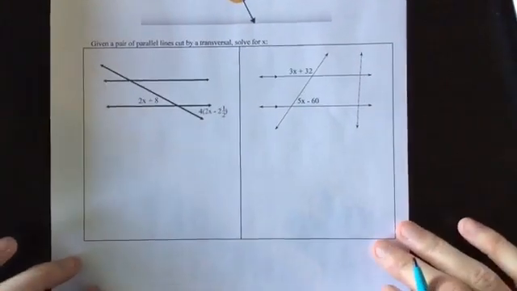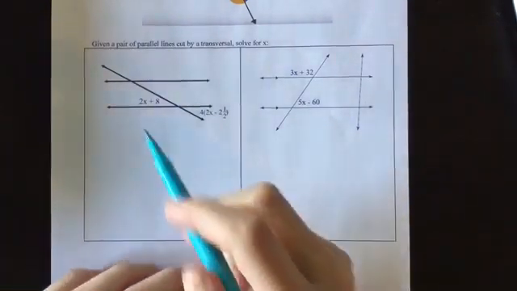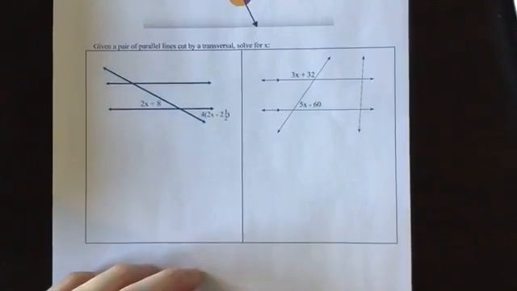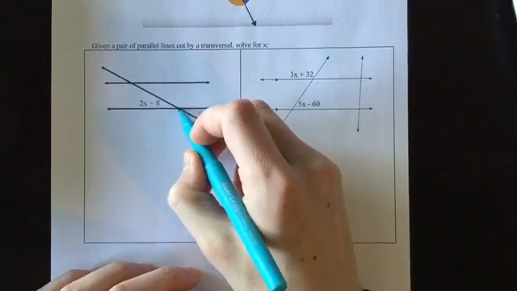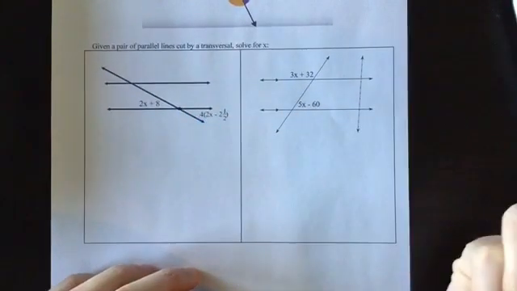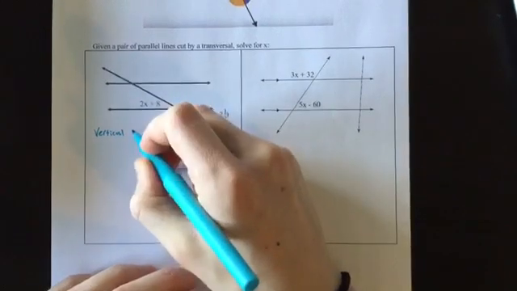So here we're taking our parallel lines cut by a transversal. We want to identify the relationship between the angles and use that to our advantage to set up an equation and solve. So if I look here, we've got parallel lines cut by a transversal. What I see is I have angles on opposite sides of a vertex, which tells me they are vertical angles. And they are equal.